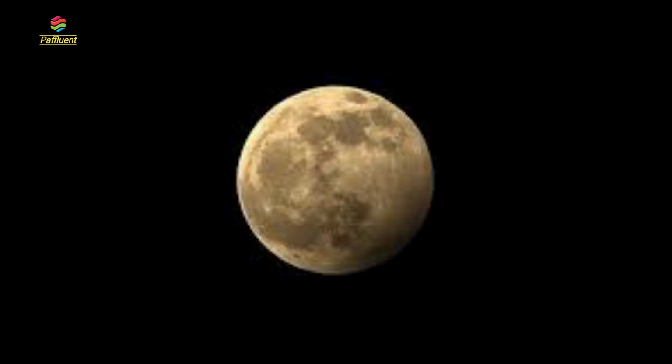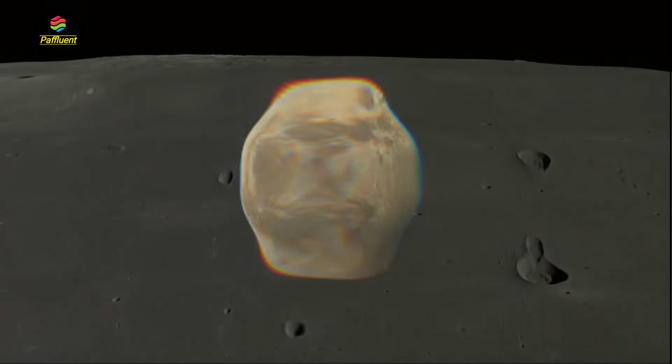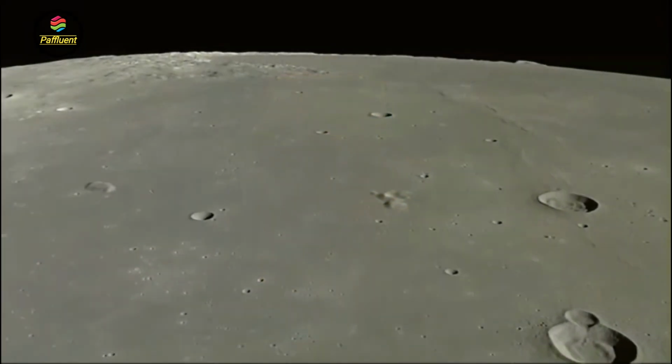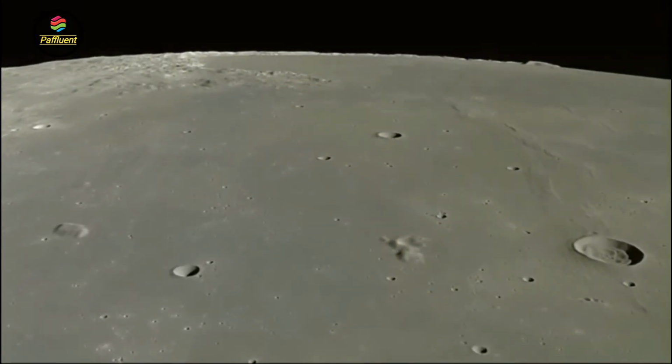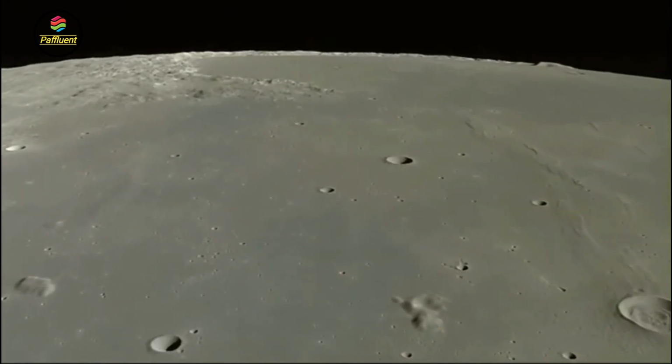Dark areas of the moon. The moon takes about 27.3 days to complete its orbit around the Earth, and it also takes that much time to rotate on its axis. An interesting phenomenon called tidal locking causes us to see only 59% of the surface of the moon. The remaining 41% is still a mystery.